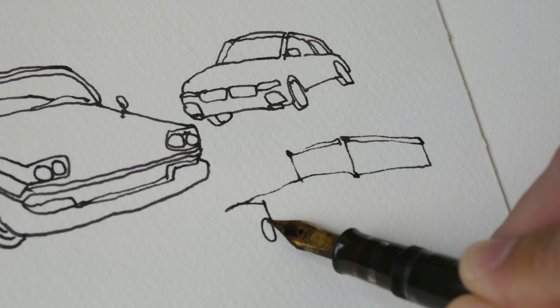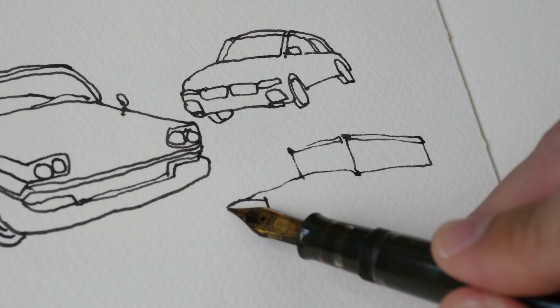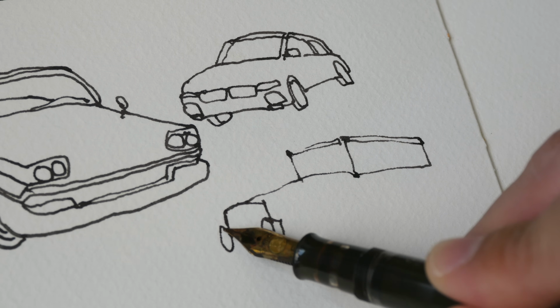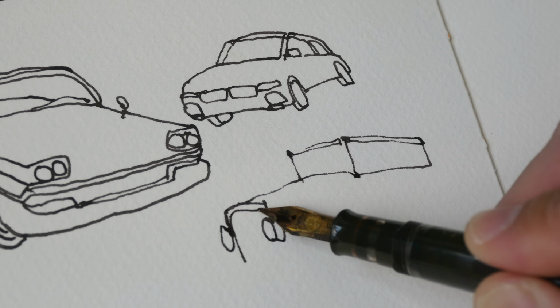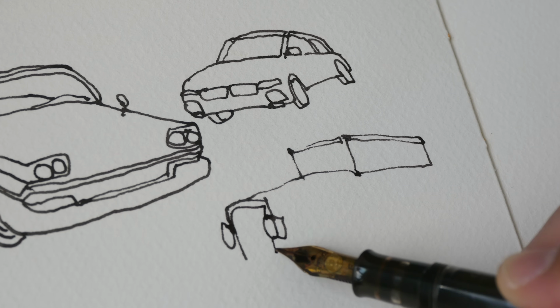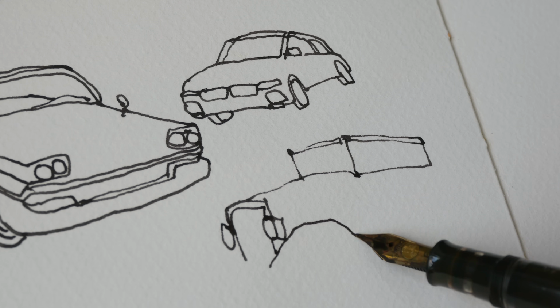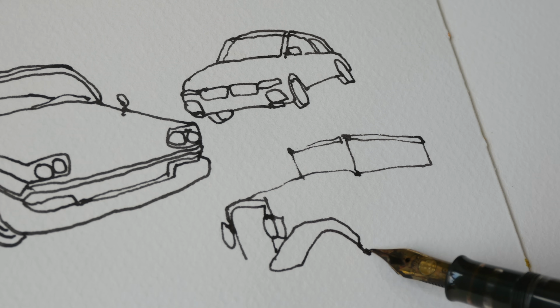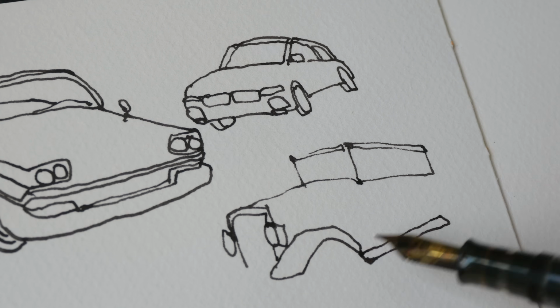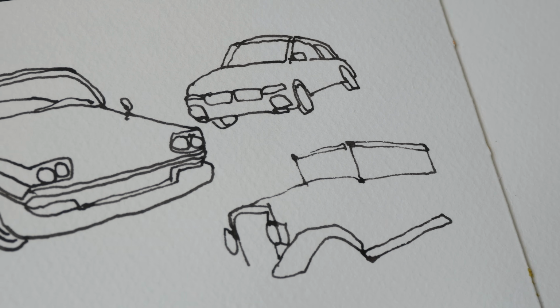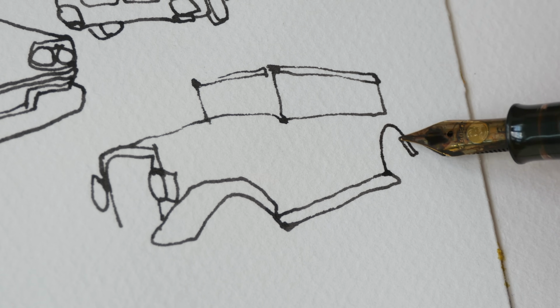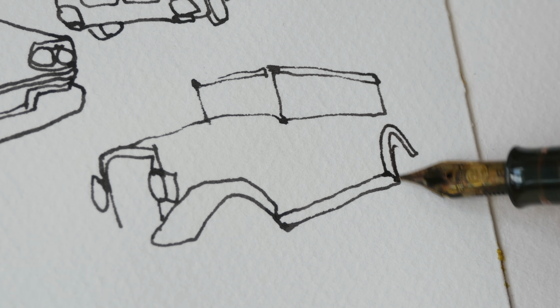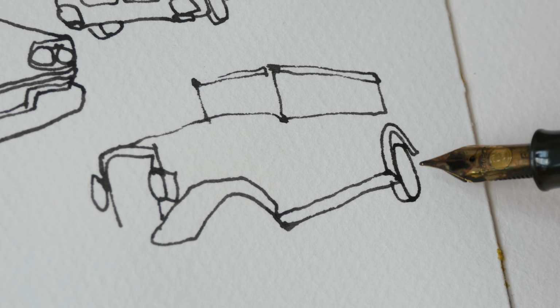So for the cars that I'm drawing today, I will be varying the sizes. For some of the cars, I'll be drawing them a bit bigger with more details, but for other cars, I will be drawing them small without much details. So the challenge there will be to simplify the details. Basically, don't draw everything that you see.